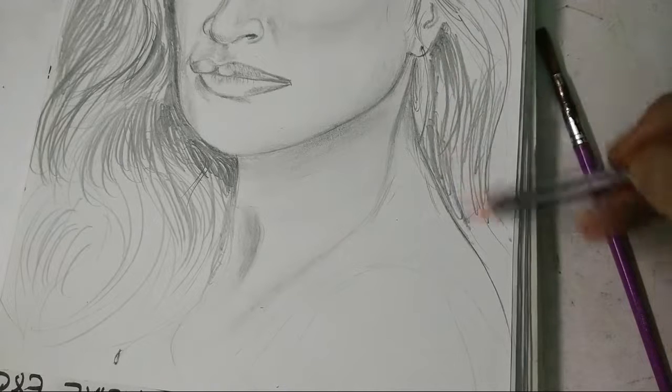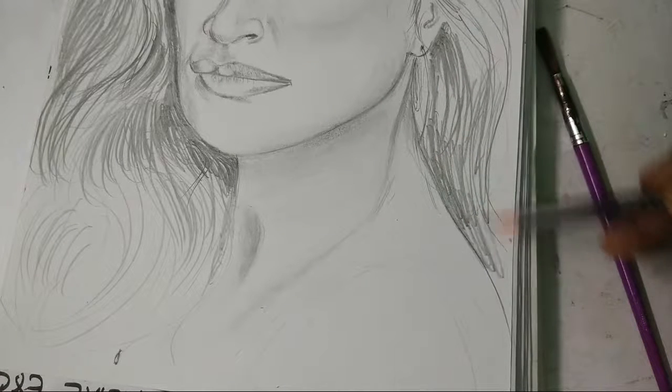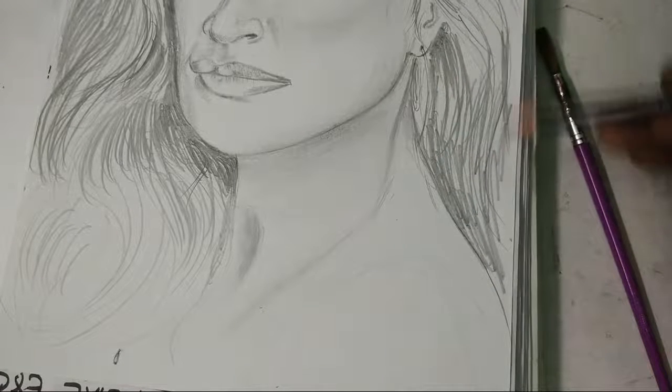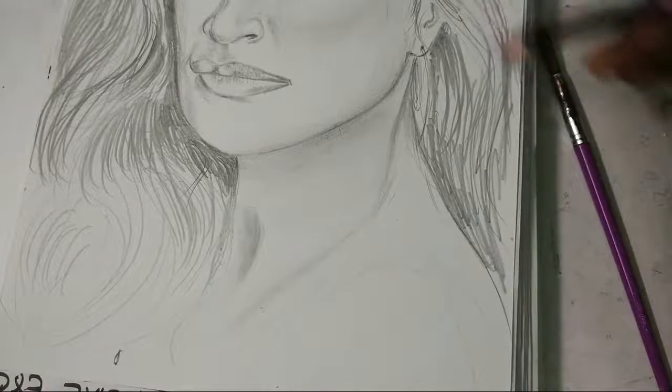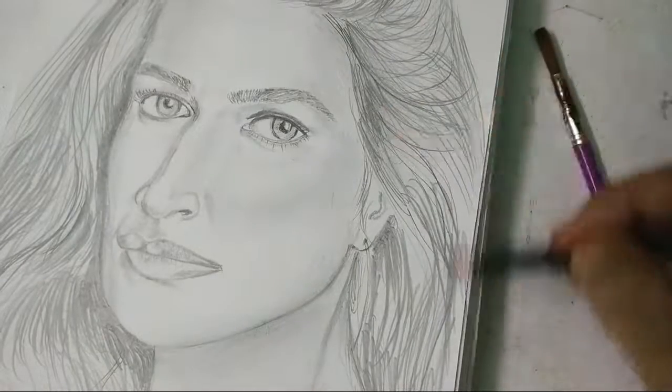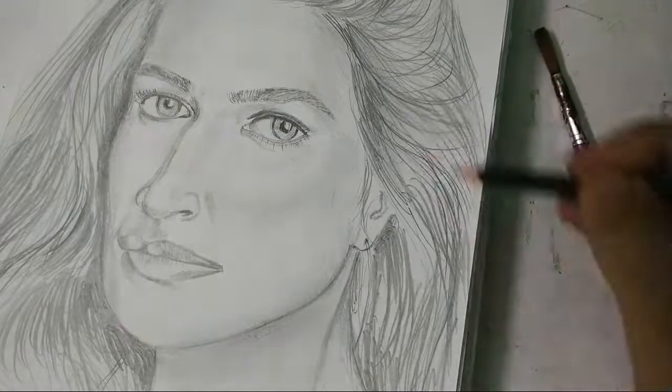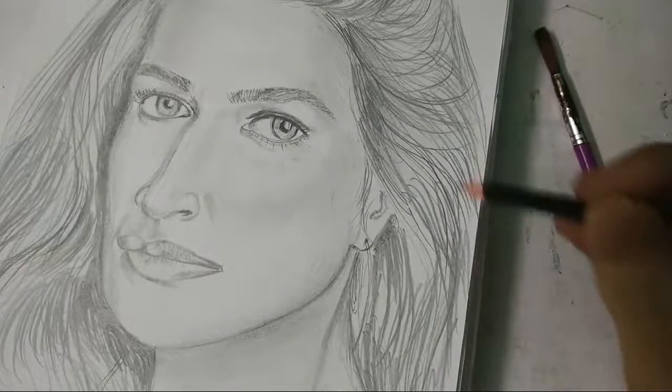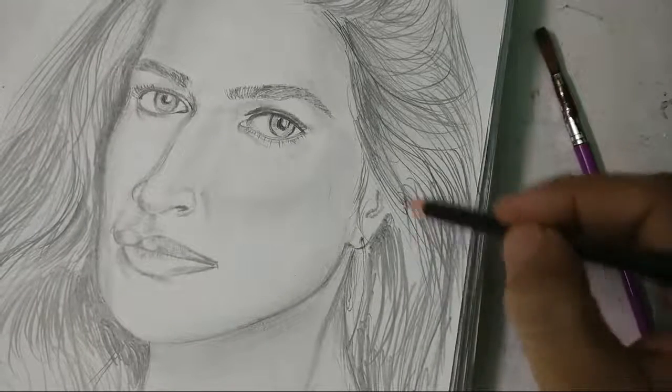Now keep this area dark. So I am quickly doing the shading and we will finish it. And move the pencil in the direction of the hair shape in which it is going.